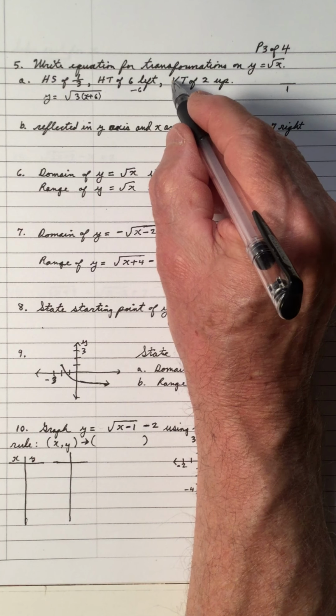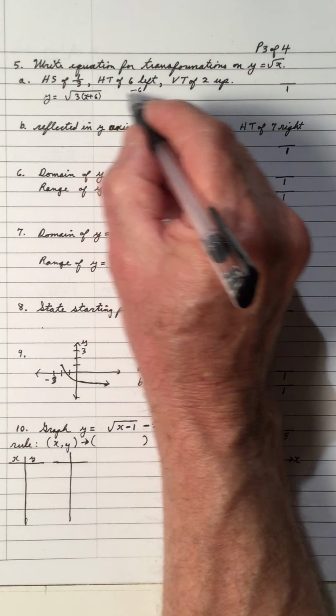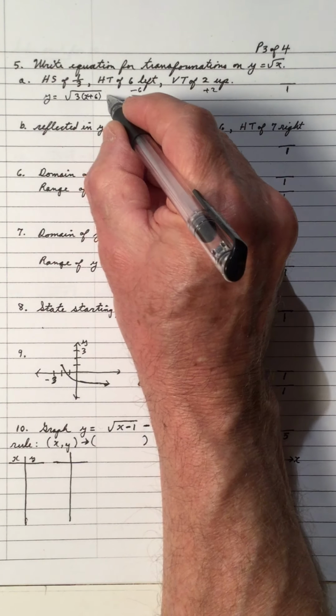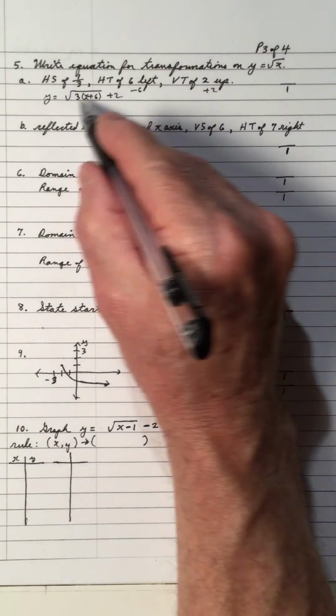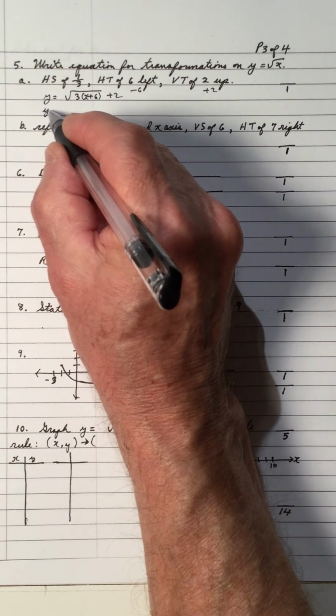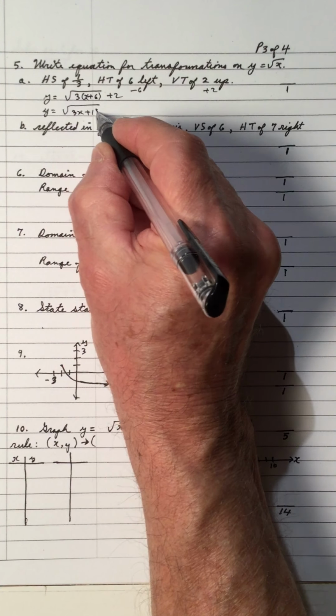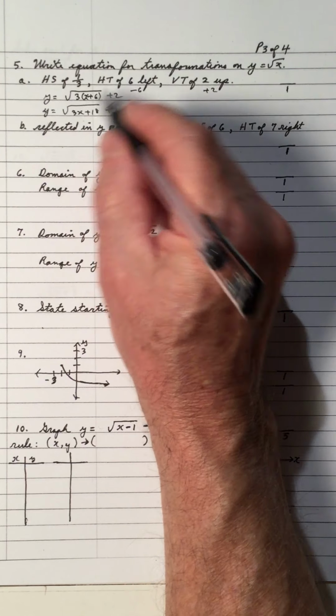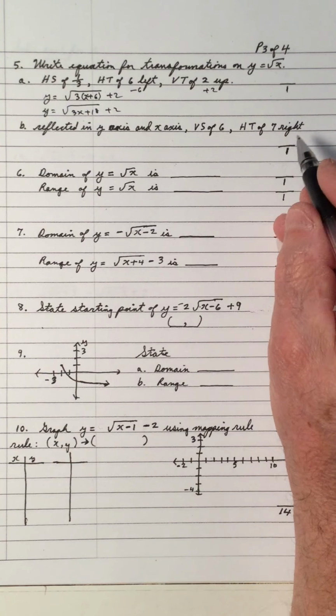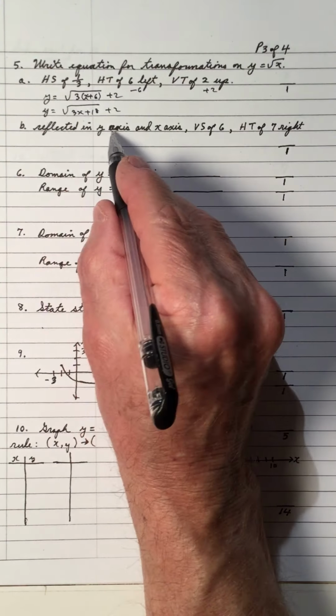And we have a vertical translation of 2 up, so that's a +2, so that's 2 added on to the equation. So if you have this equation, or you could have the square root of 3x plus 18 plus 2. Either one of these would do. Give yourself a mark.